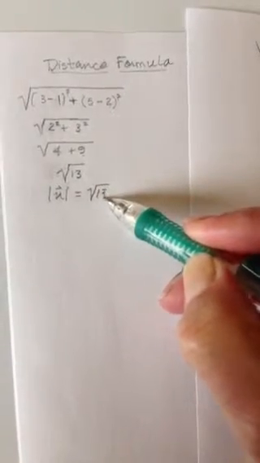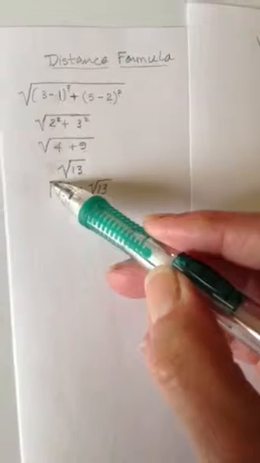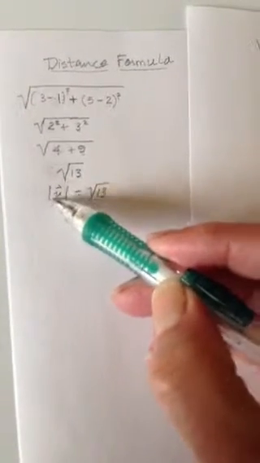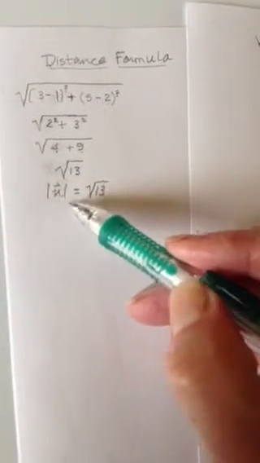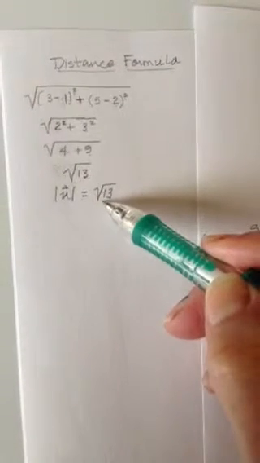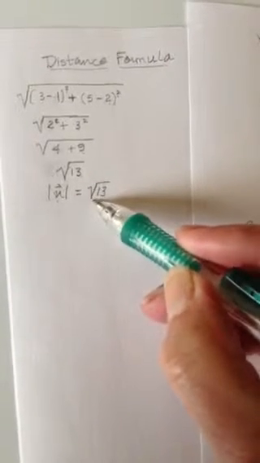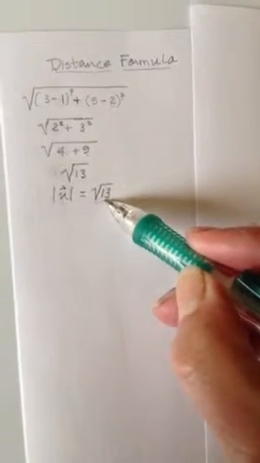And I'm going to use the notation, the absolute value of u, for the size or the magnitude of this particular vector, which is the square root of 13.